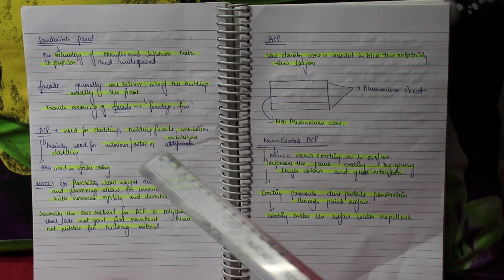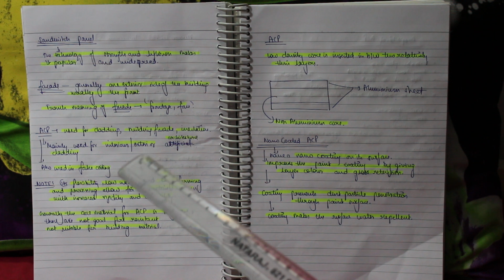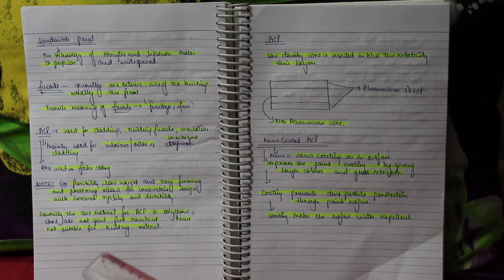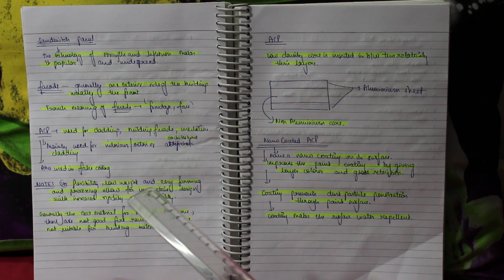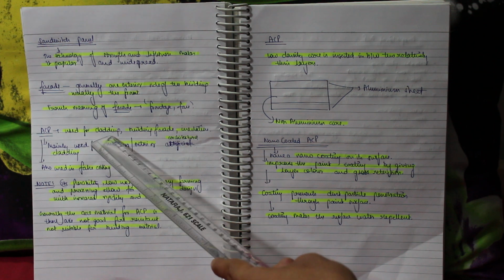assemble. Facade, as I already told you, is the exterior side of the building, usually in front, and the French meaning of facade is frontage or face. So it's ACP. I'm talking about cladding. What exactly is cladding?